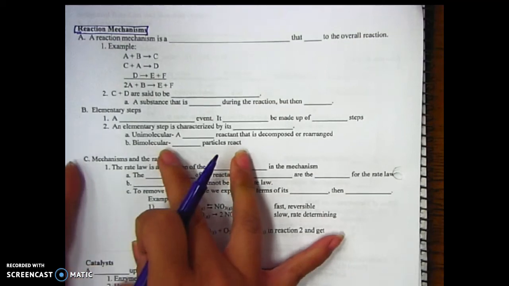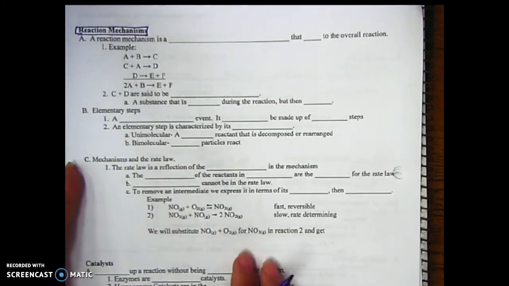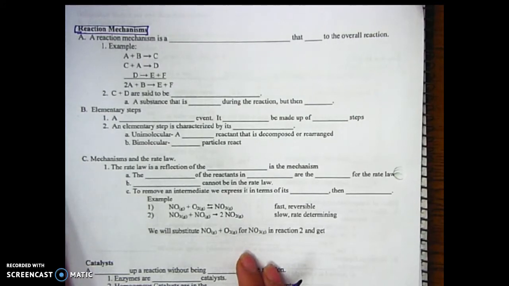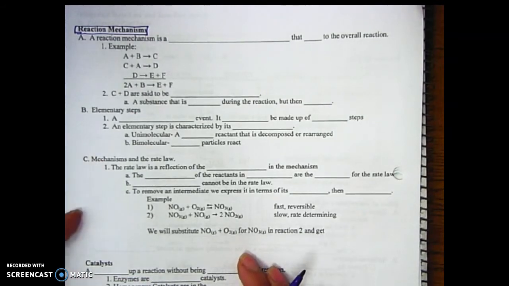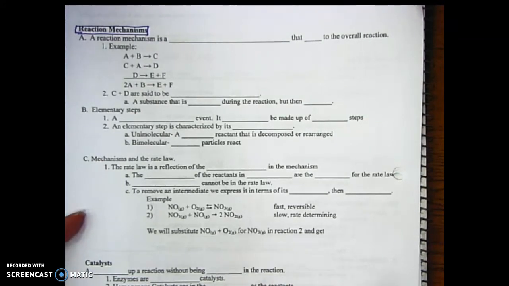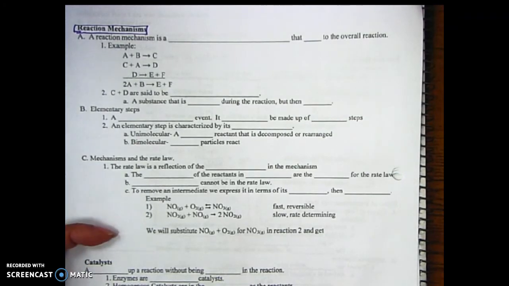And I talked about how a reaction mechanism could have more than one step, and that the slowest step is going to determine what the reaction order is. But we're going to get into that in the notes today. We'll be looking at reaction mechanisms and also at catalysts to the very bottom, and then we'll be done for the day.